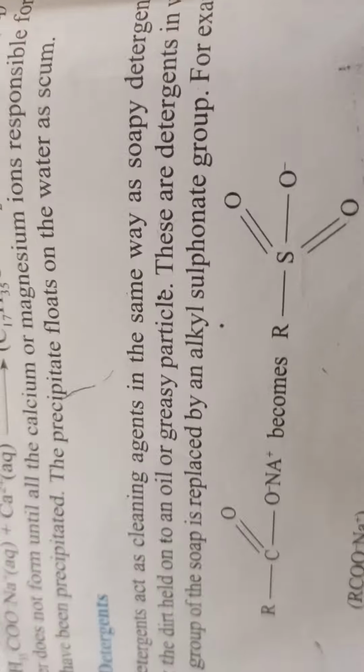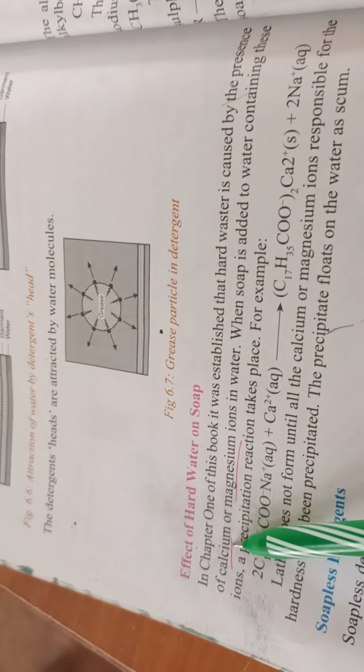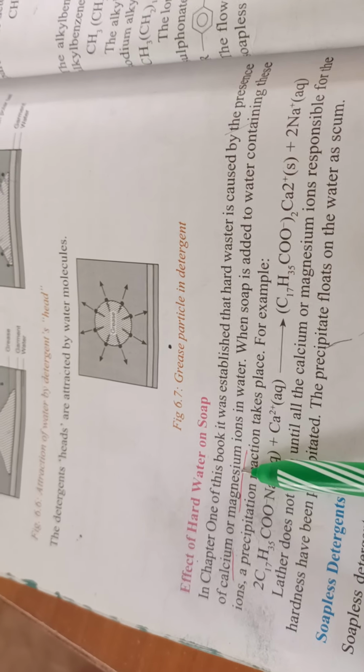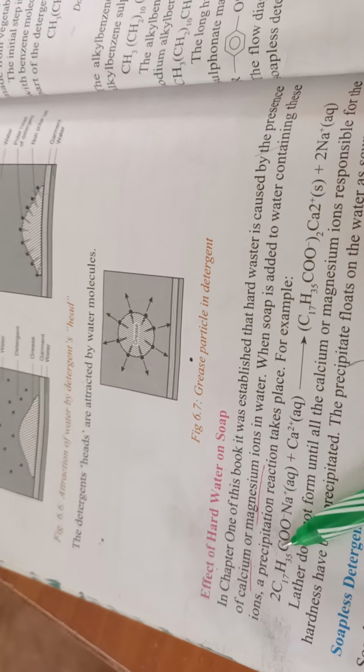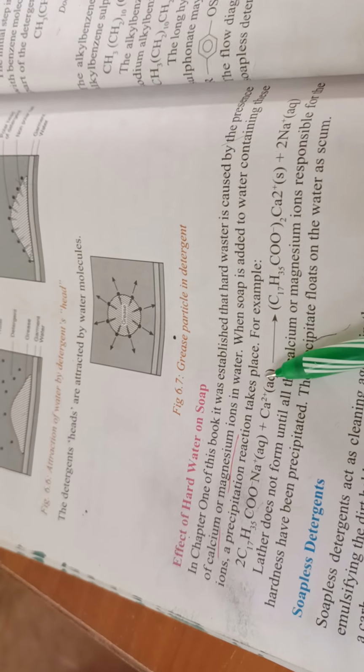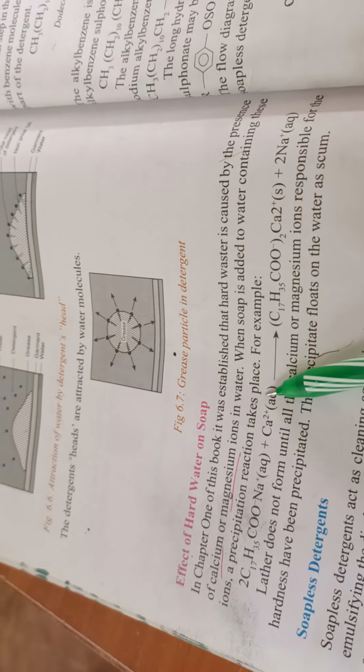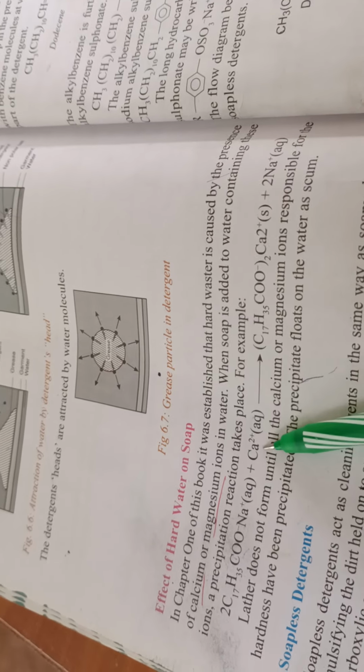Now, what happens when you clean cloth with hard water? Remember we said hard water contains magnesium and calcium ions that are soluble. So that is hard water. When you add soap to this water, a precipitation reaction takes place. That is, an insoluble salt is formed, a precipitate is observed. The sodium salt here is the soap, and there are calcium ions in the water.